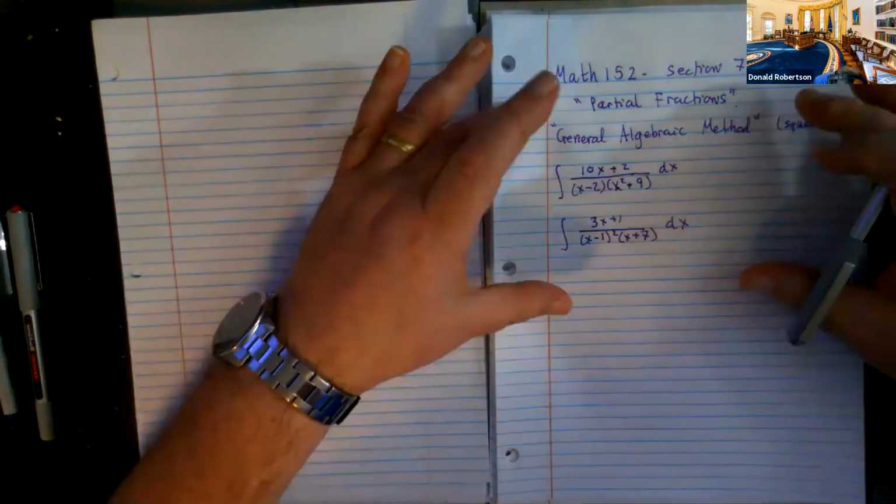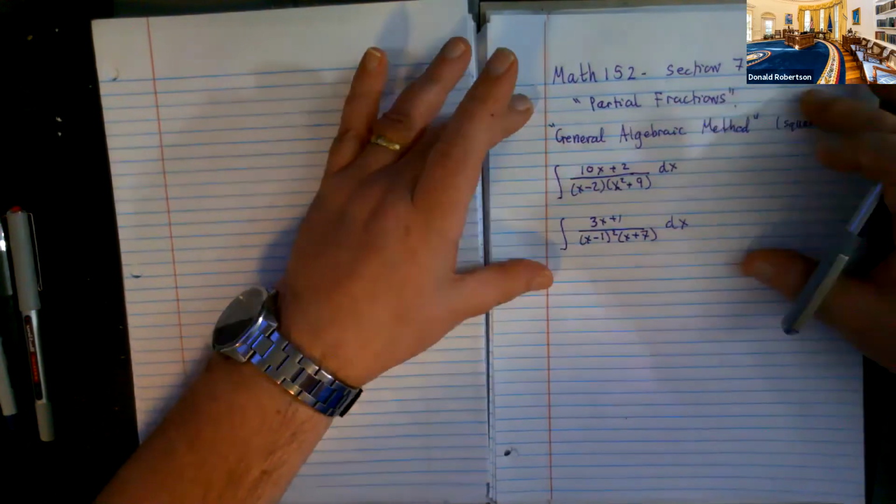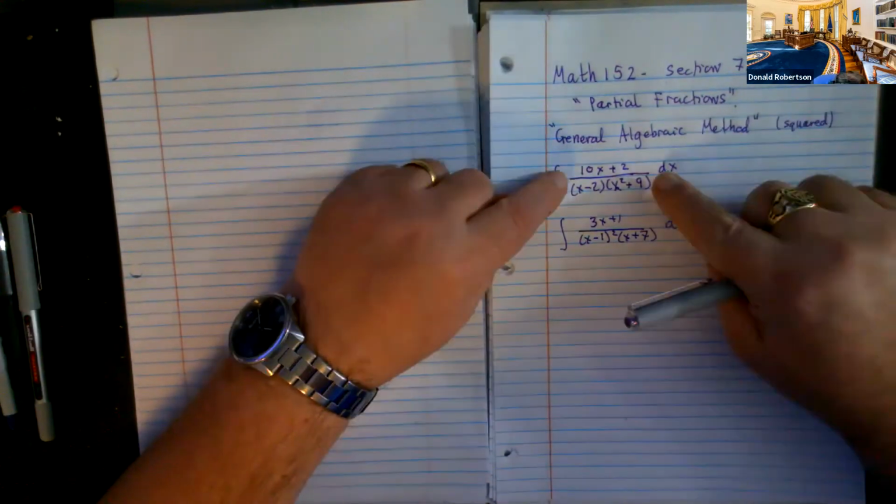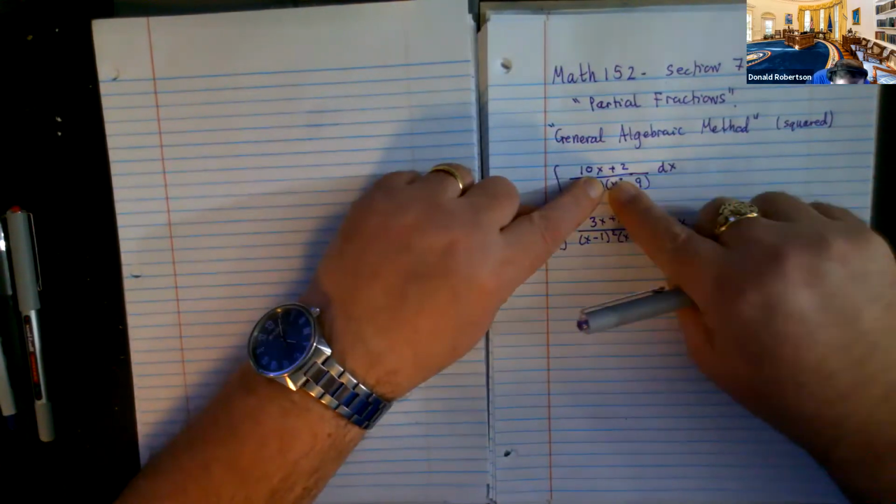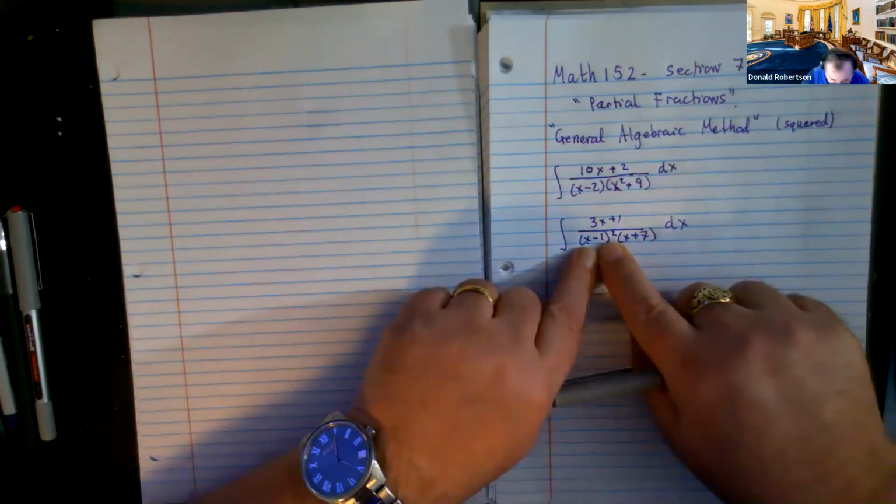So, general algebraic method, new technique. Going to use it when there's a square, like x squared plus 9, or when there's a square here. And I'm going to show an example of each one of these two, and they'll be the template for every other question that looks like these.